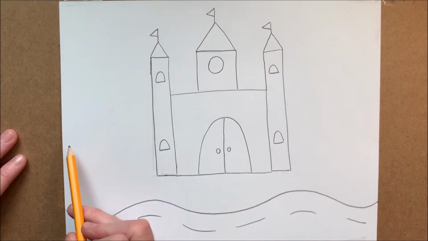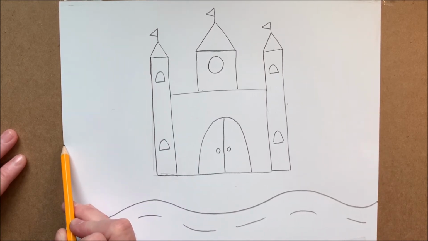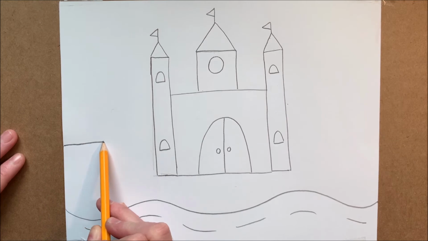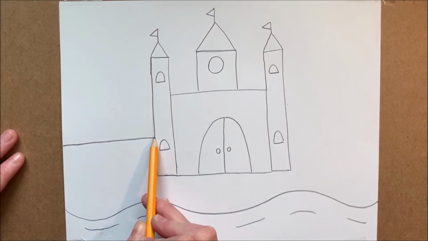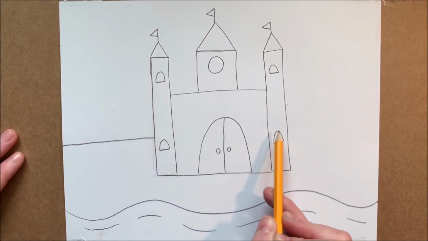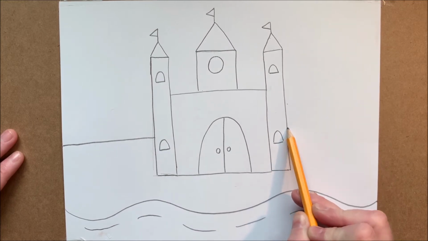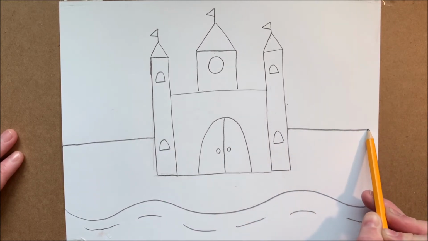Next, I'm going to use a straight line to create my horizon line. So I'm going to start from the edge of my paper and run into the castle and stop, go to the other side of the castle, and draw that straight line to the edge of my paper.